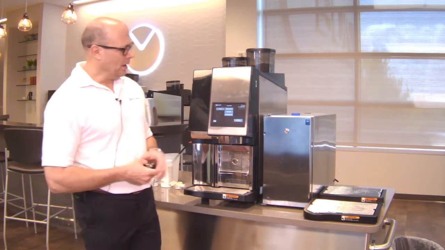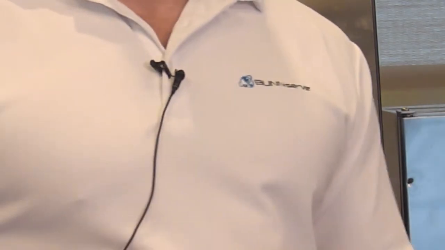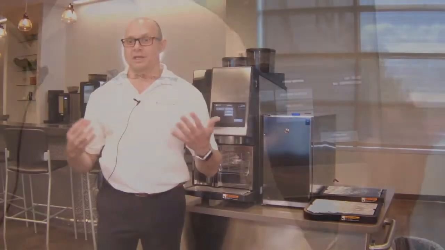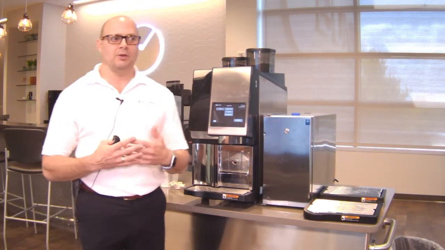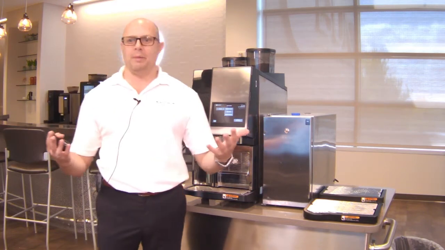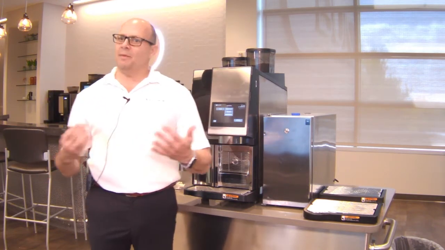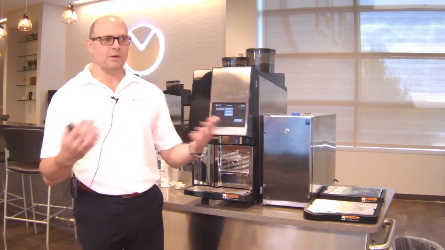I have down here an advanced menu options button, and we will talk about the operator code. The operator code is 6601. So with 6601, you're coming into the programming of the equipment. Is this something where you want to have everybody from your crew, every personnel, have access to?